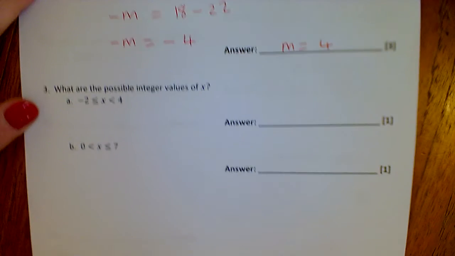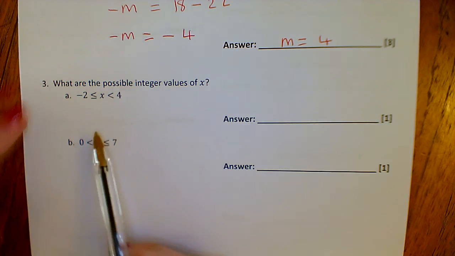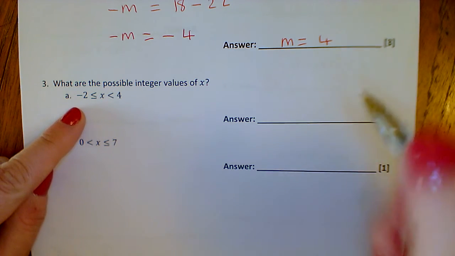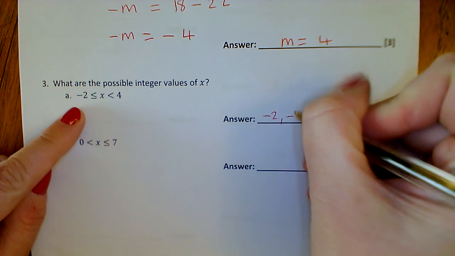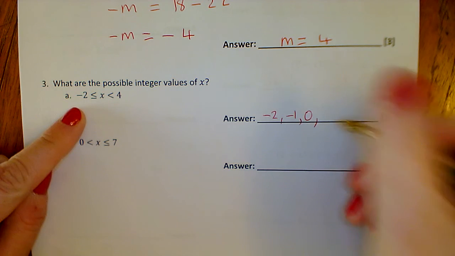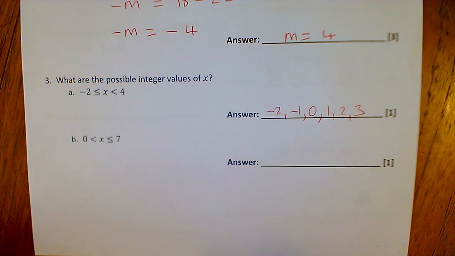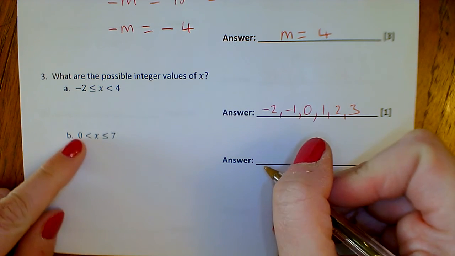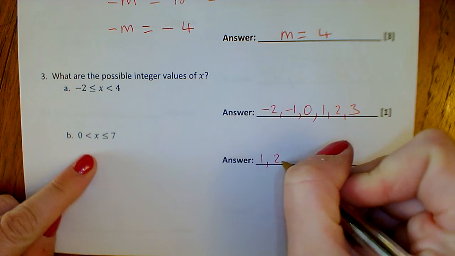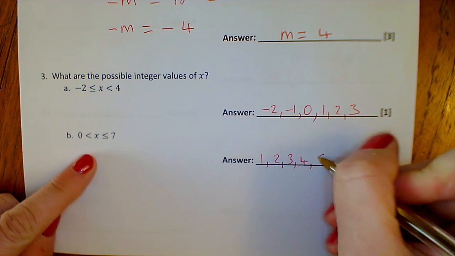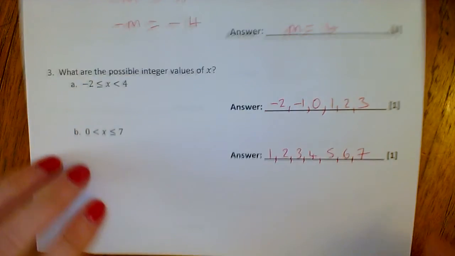Okay, then question 3, I think most people got the possible integer values. So it can be minus 2, minus 1. A few people forgot to write 0, 1, 2 and 3. It can't be 4 because there's no equals to. Part B, it can't be 0, but it can be 1, 2, 3, 4, 5, 6, 7.